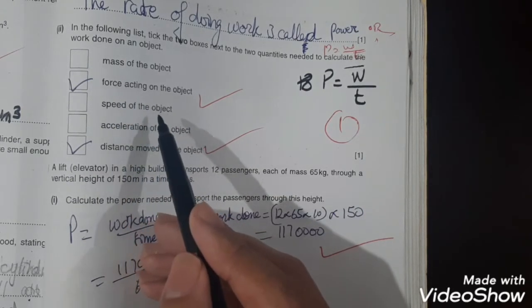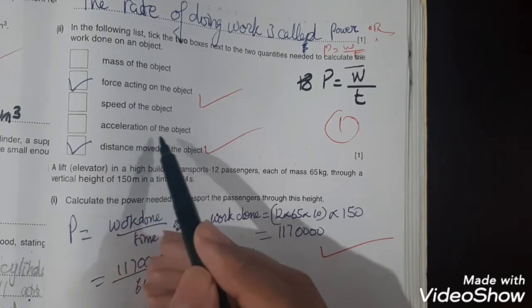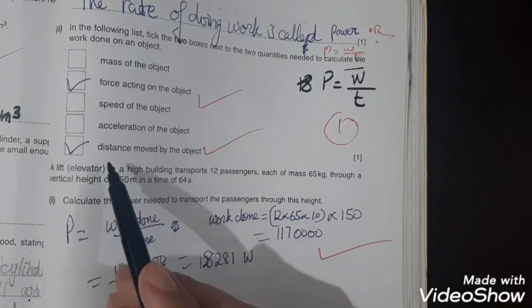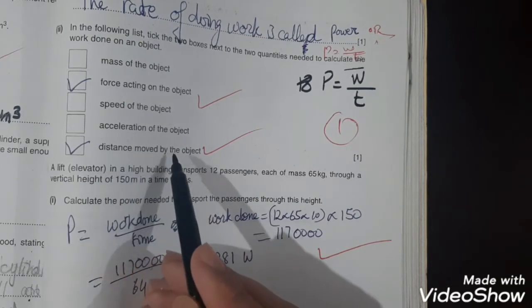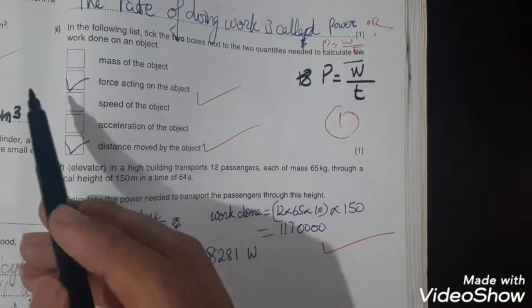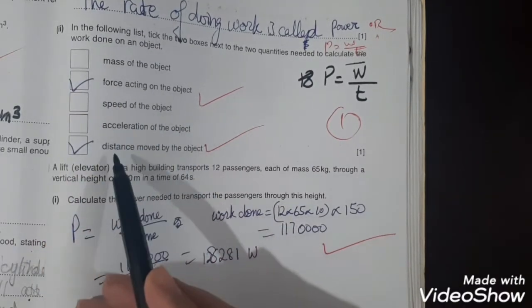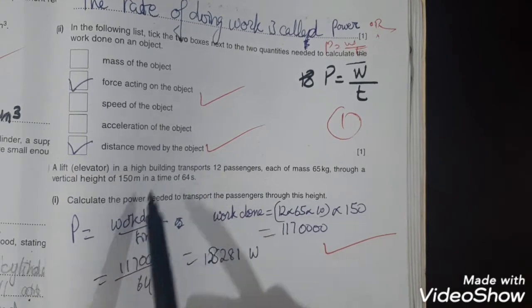The speed of the object will also not be used. Acceleration of the object will also not be used, but the distance moved by the object will be used to calculate the work done on an object. So the final answer for part 2 is the force acting on the object and the distance moved by the object.